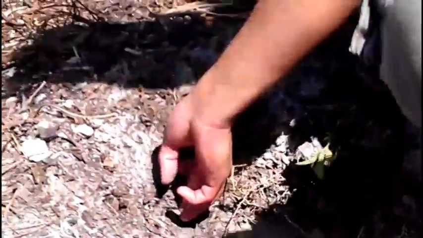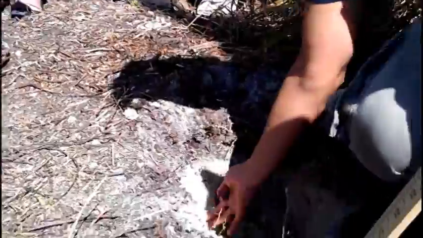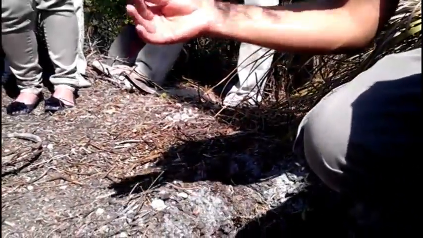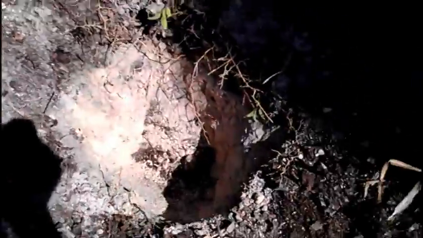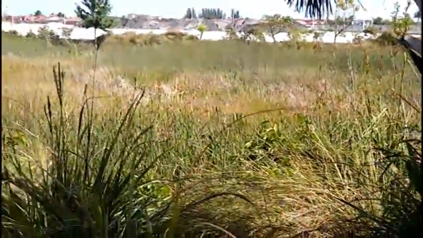And the texture, of course, this texture here is different, as you can see, than the texture here below. This is called marl. All right, and this is actually on a flat surface here in the wetland. If you can tell over there, you see that is a slope over there, so we're not on a slope.